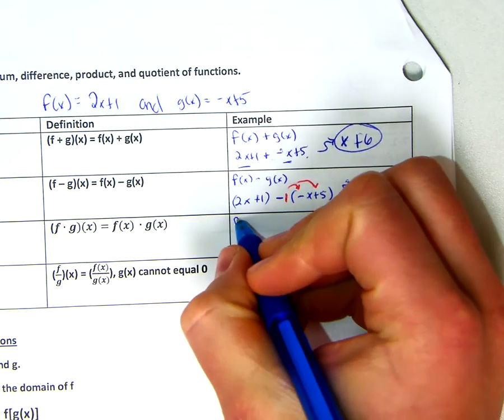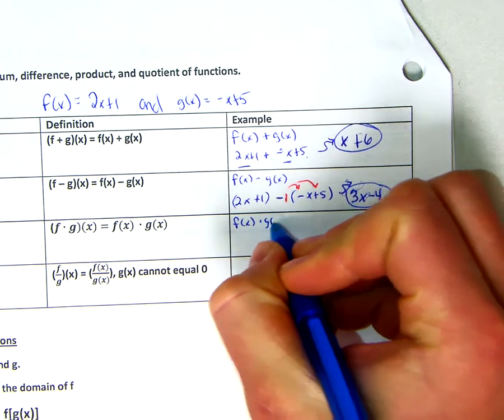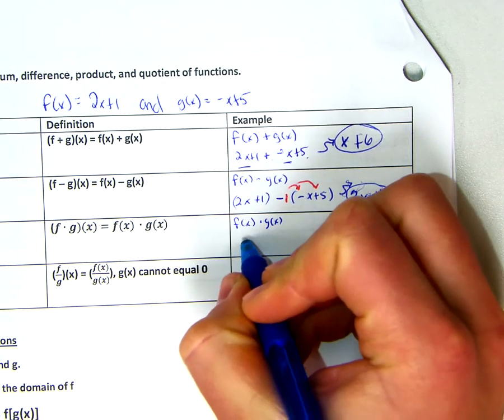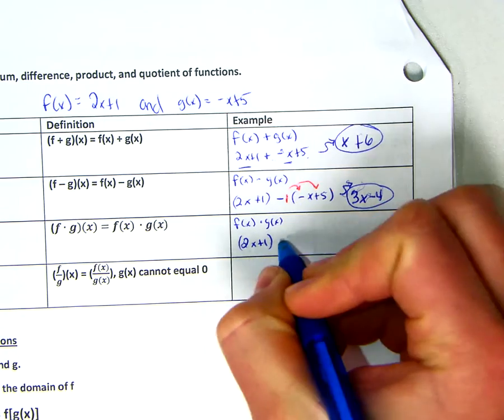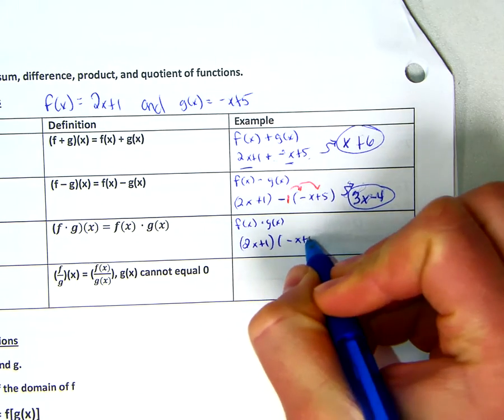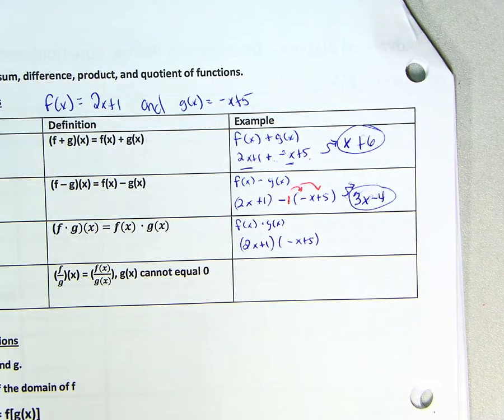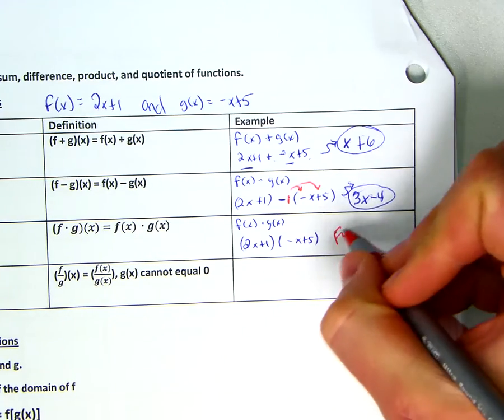Multiplication, same kind of style, so you have f of x times g of x, so you have 2x plus 1 multiplied by negative x plus 5. We've done that before. We just use the FOIL method.